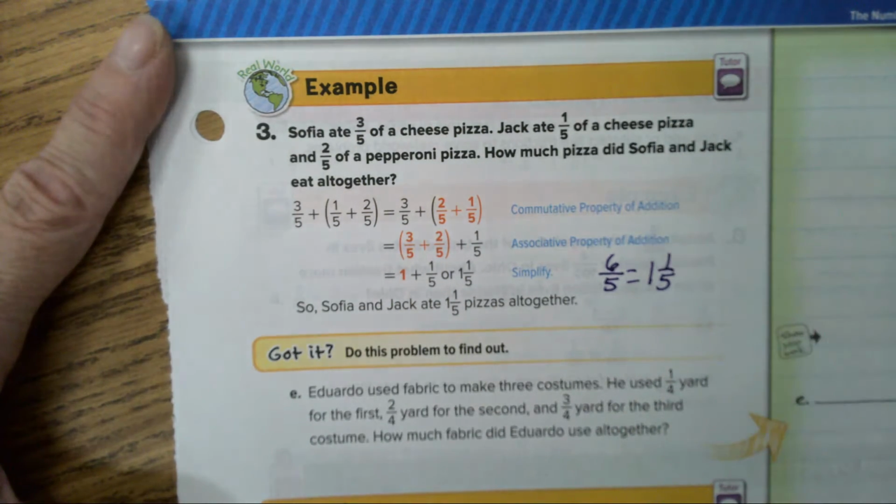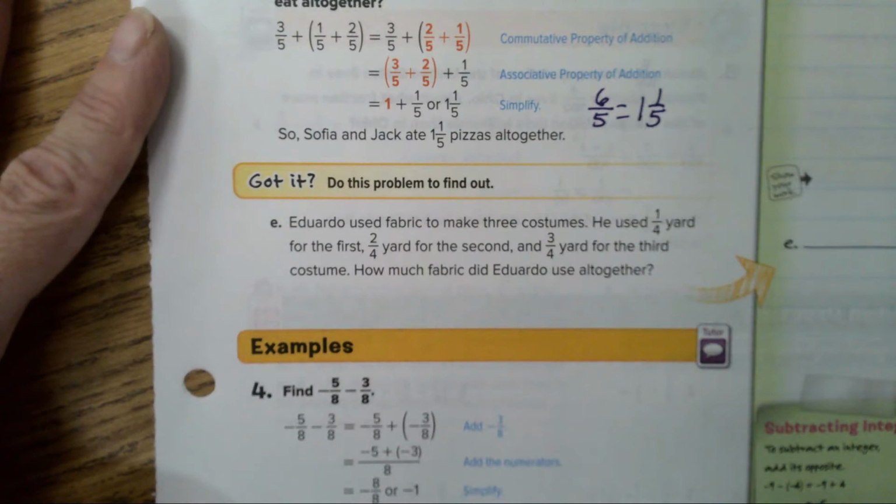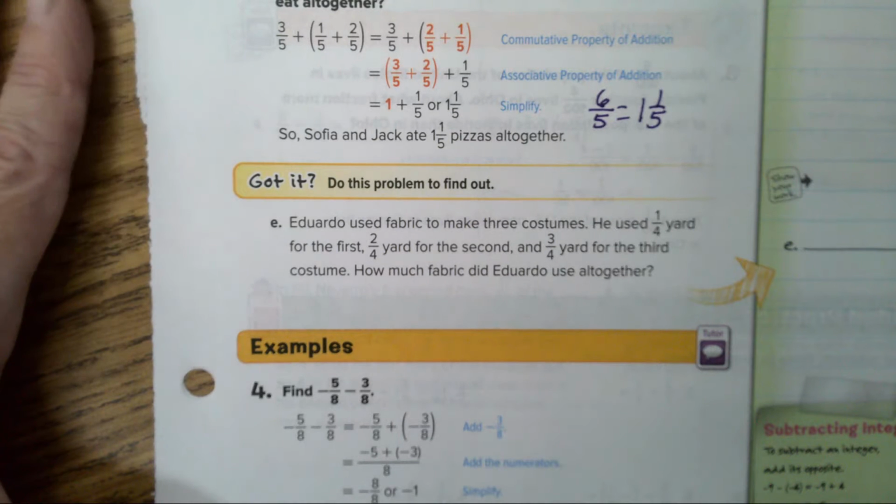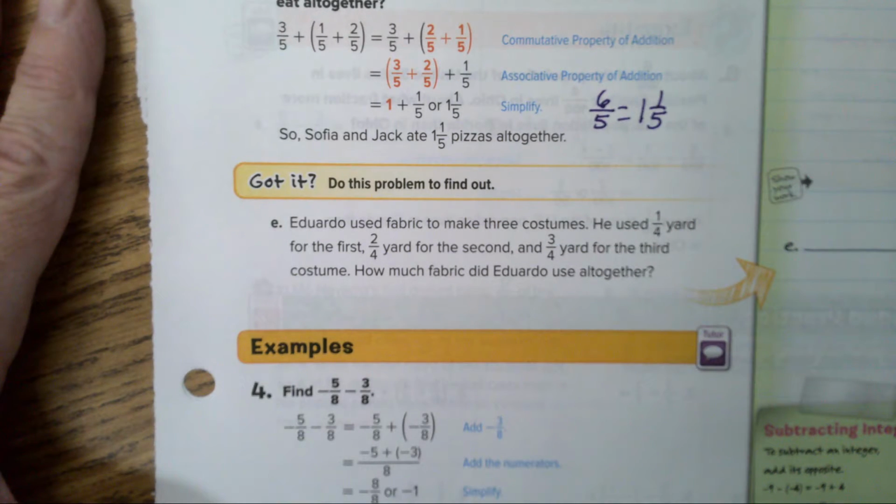All right, let's look at letter E. Eduardo used fabric to make 3 costumes. He used 1/4 of a yard for the first, 2/4 for the second, and 3/4 for the third. How much fabric did Eduardo use altogether?